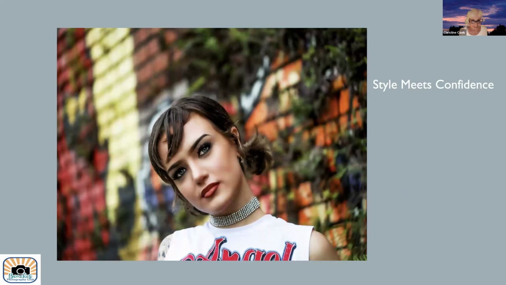Style meets confidence. I like the tilt of her head and her quirkiness. The background's competing for attention here, and I would want that less colorful. Her eyes are soft. Her eyes are the star of the show, and they're soft. They're really not sharp enough. Gotta make sure we get those eyes sharp.